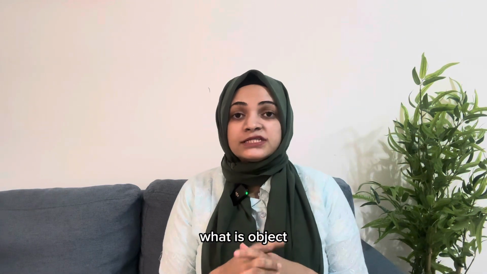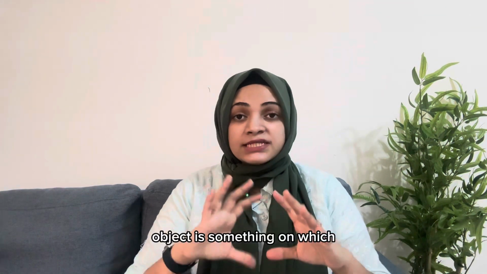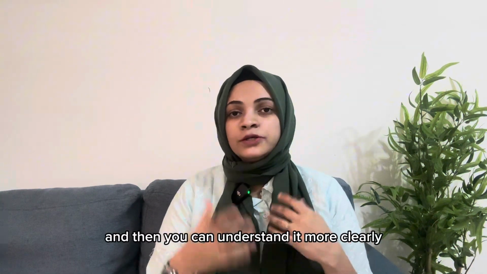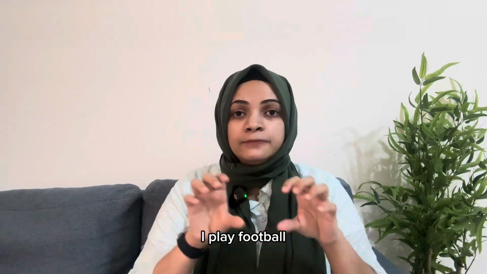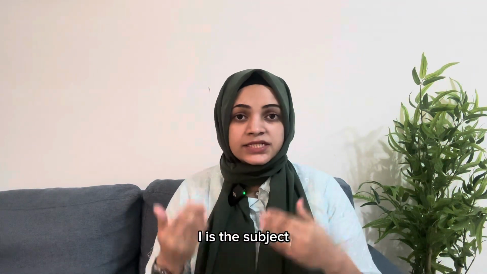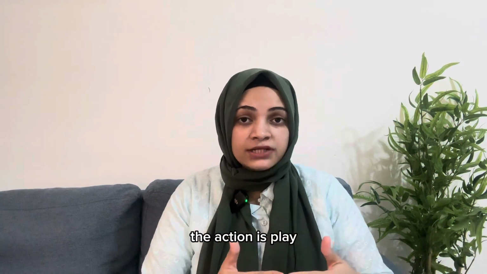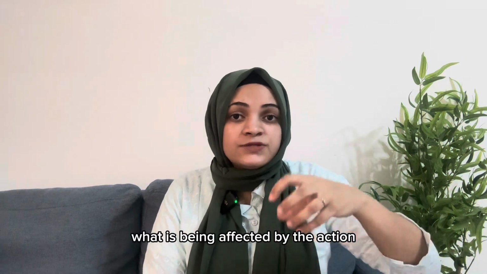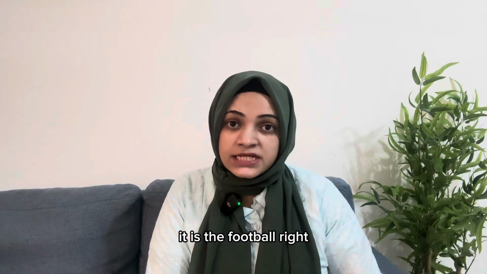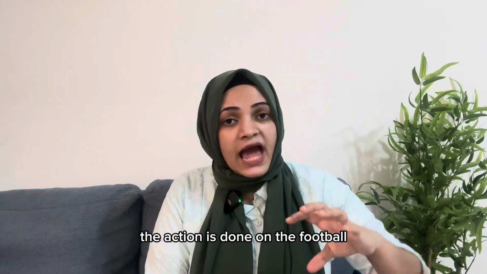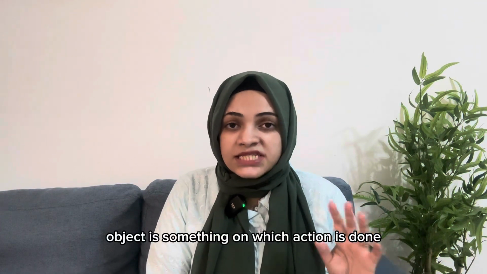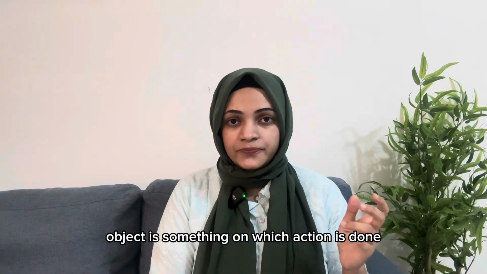Now let's look at what an object is. Object is something on which action is done. Let's take this same example and then you can understand it more clearly. I play football. I is the subject, play is the verb. The action is play. So this playing is done on what? What is being affected by the action? It is the football, right? The action is done on the football. So football is the object. Object is something on which action is done.